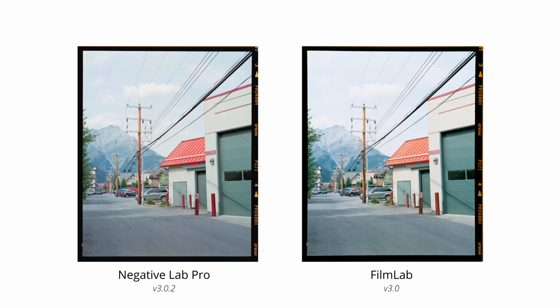In Negative Lab Pro, the red channel was a bit too strong, so I tuned it down in Lightroom. FilmLab's conversion came out with a low overall saturation, which I left untouched so you could see the difference. Both Negative Lab Pro and FilmLab are excellent film conversion tools, but they are suited to slightly different workflows.